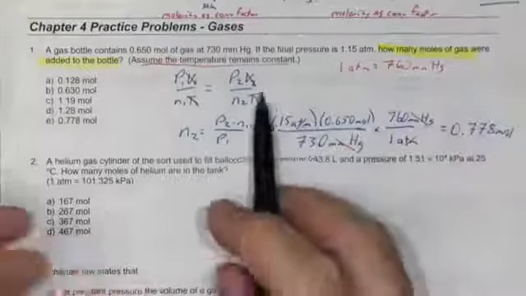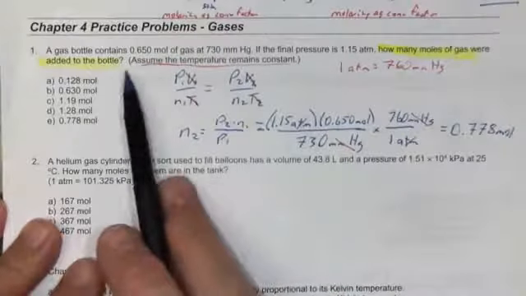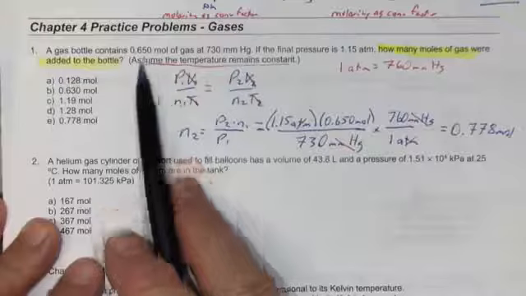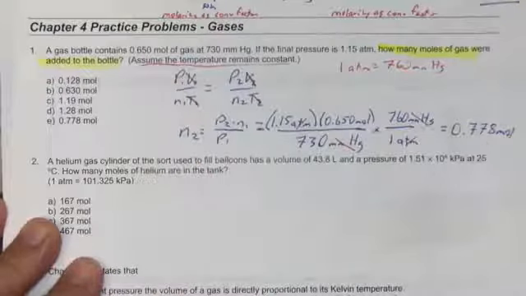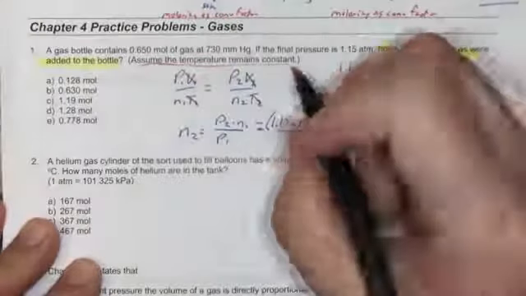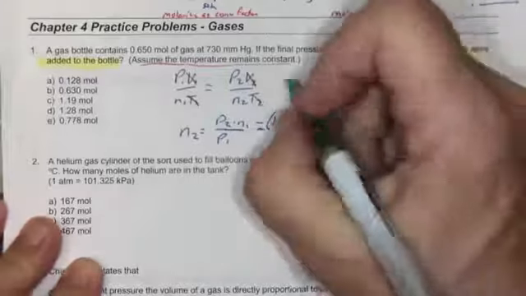Now, you should always answer the question that was asked. This says, how many moles of gas were added to the bottle? So we started with 0.650. We ended up with 0.778 moles. So how many moles were added? To answer, I'm going to put right here, let me use a different colored pen. This will answer our question.